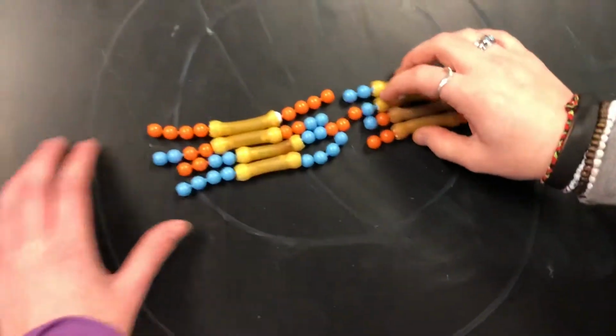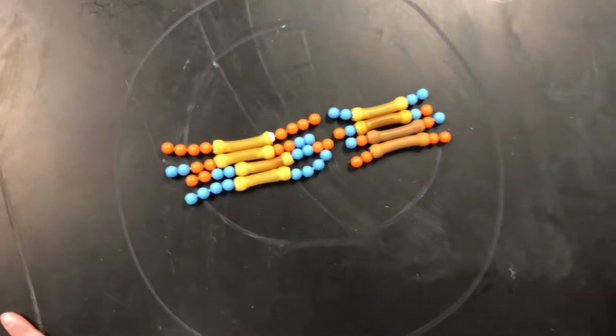The nuclear membrane is breaking down and then it's gone.